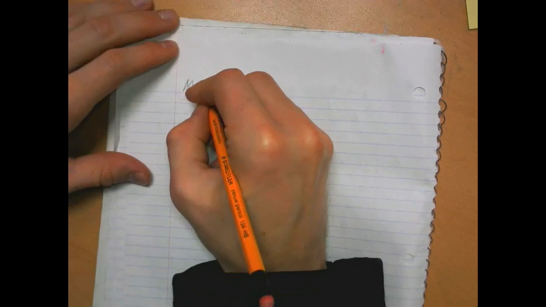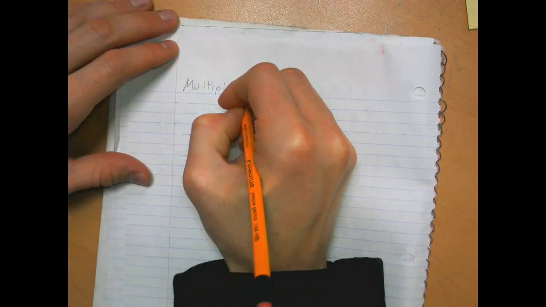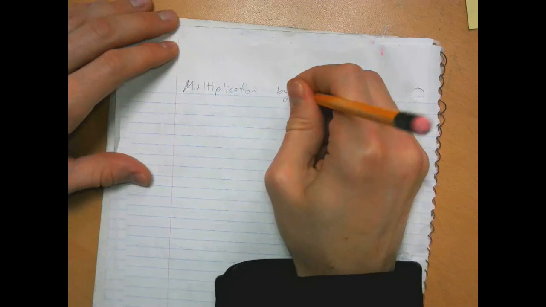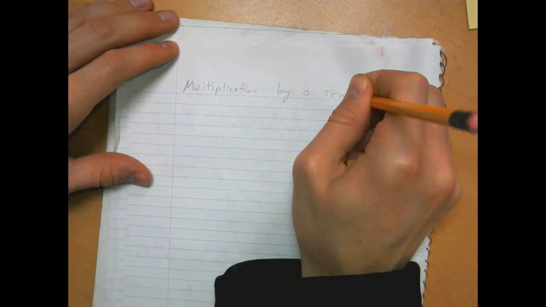Pretty simple. The second operation we're going to deal with is multiplication by a scalar. A scalar is just a number, not a matrix.